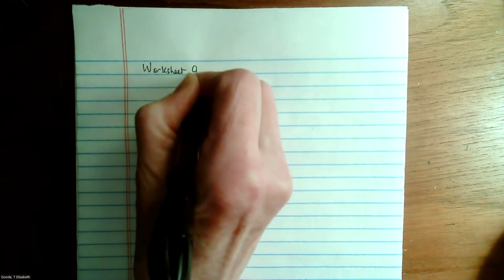So 1B. We've got a binary relation from X to Y, okay? So the worksheet in chapter 8.